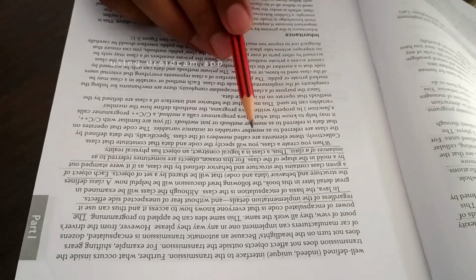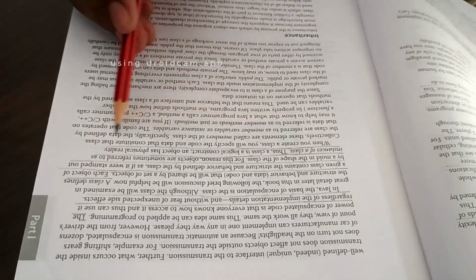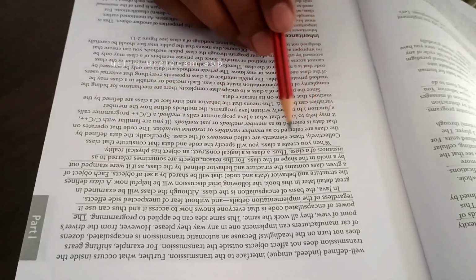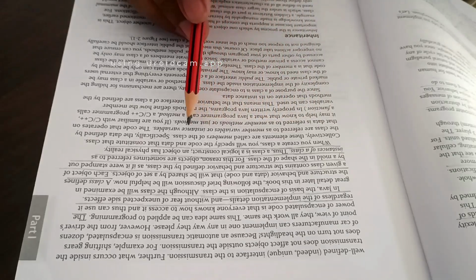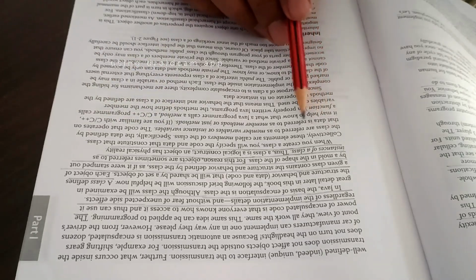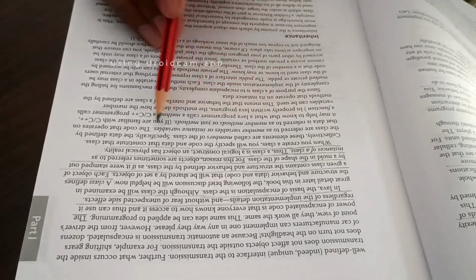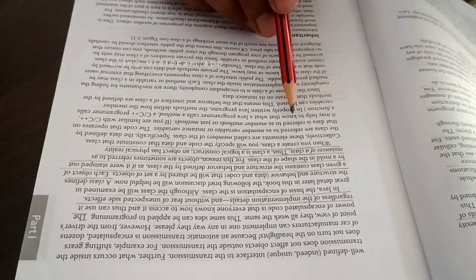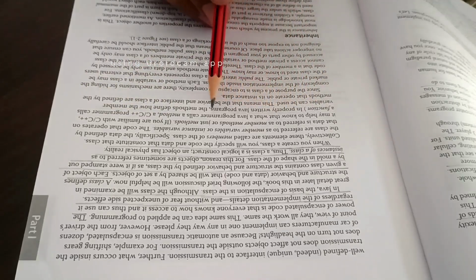When you create a class, you will specify the code and data that constitute that class. Collectively, these elements are called members of the class. Specifically, the data defined by the class are referred to as member variables or instance variables. The code that operates on the data is referred to as member methods, or just methods.